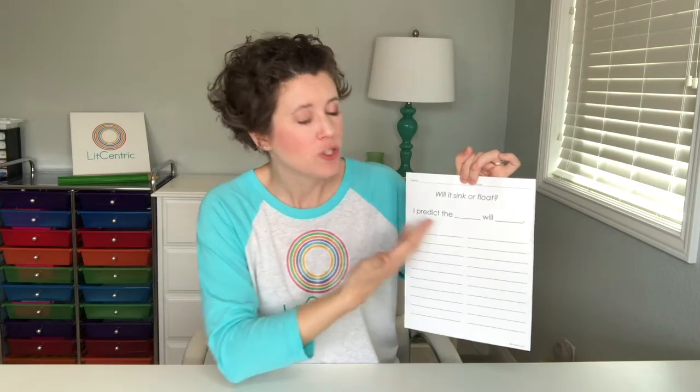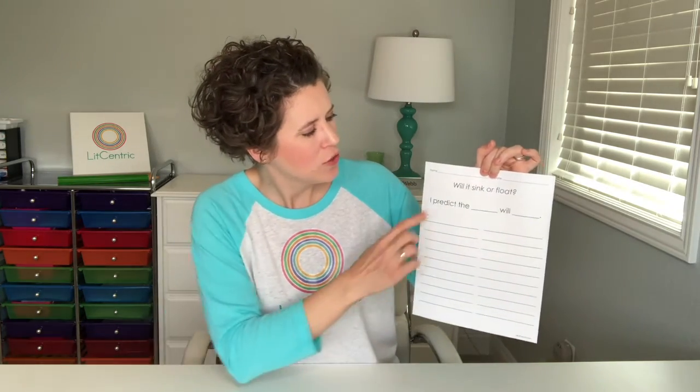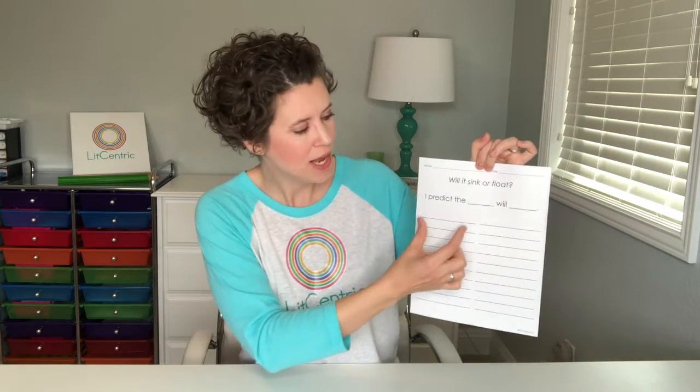Now, when I do this with my kids the first time as a whole group, or even in a small group setting, I may have this posted up on the board or on a sentence strip or something like that, because I want students every single time orally to actually produce that sentence, and then we test to see if we were correct or not. So the sentence says, I predict the blank will blank. So we take one of the objects, let's say it's a sponge, and we say, I predict the sponge will, and we say either sink or float.